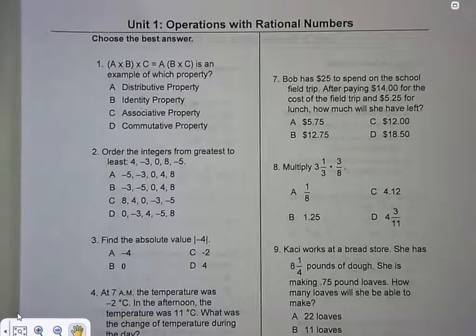What do you think, Isla? Yes, it changes the order. The order of what you are adding or multiplying changes. And what changes in associative? What changes in the associative property?